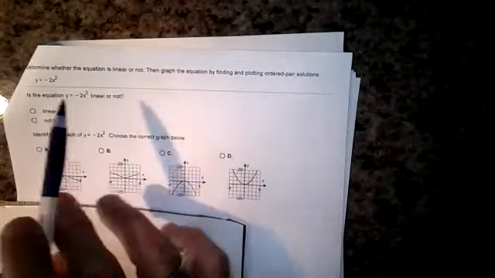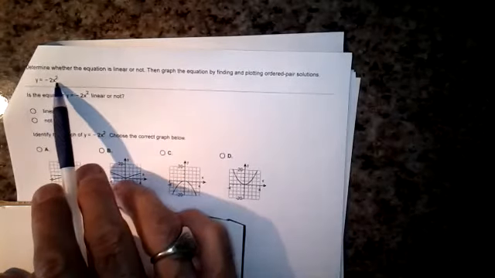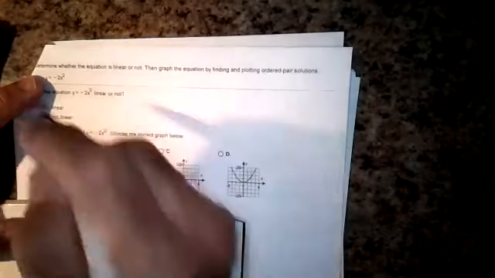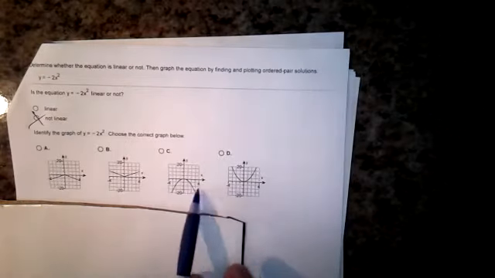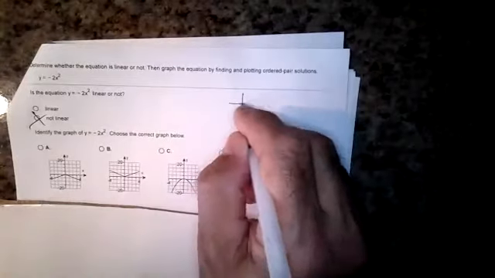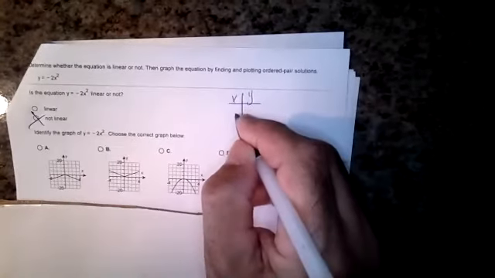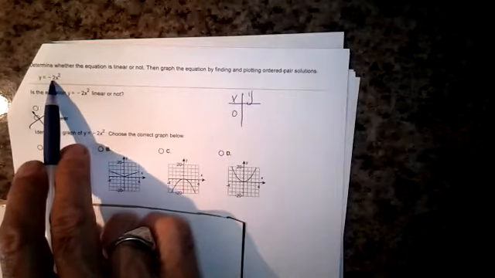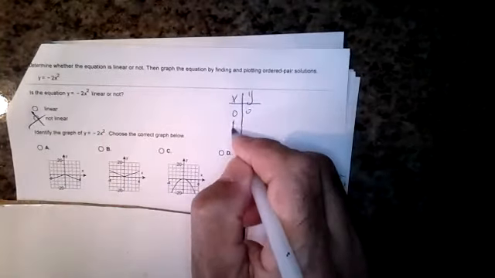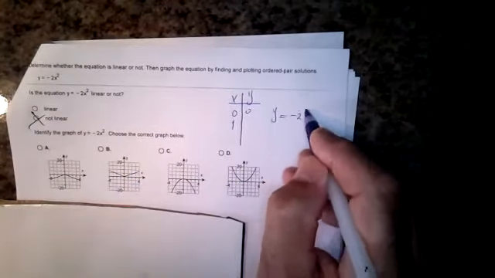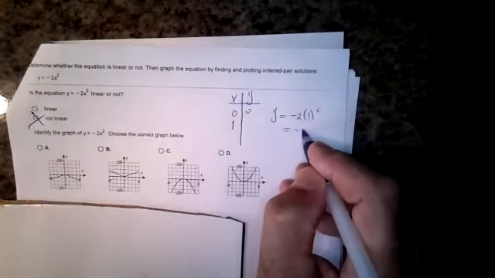Y equals -2x² is not linear. Why not? Remember, the power of x is not 1, it's 2. So it's not linear. And which graph is it? It's always a curve. It has to be one of these two, okay? So to see which one, let's say x equals 0, you put it here. 0 to the power of 2, 0 times -2, 0. X equals 1, you put 1 here. So y is -2 times 1 to the power of 2, which is -2.